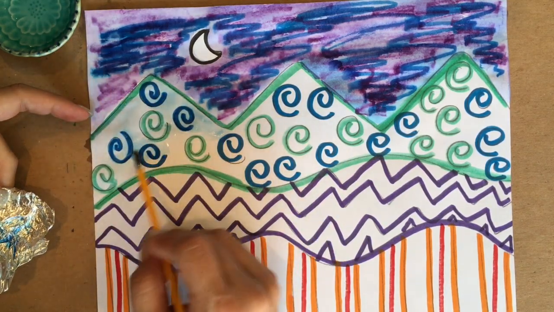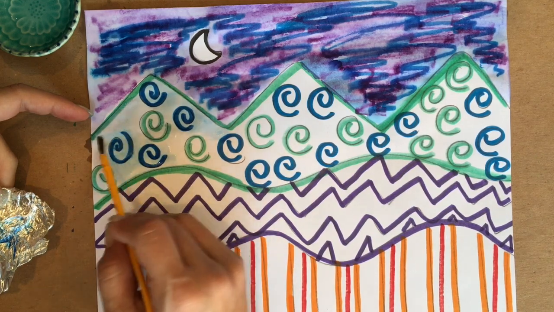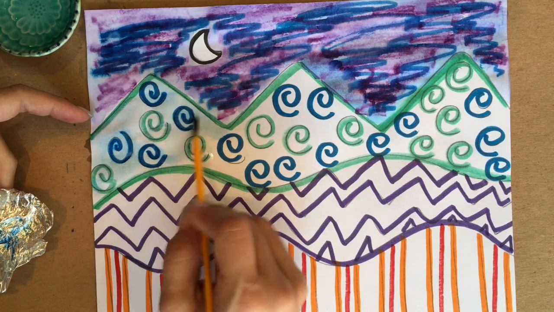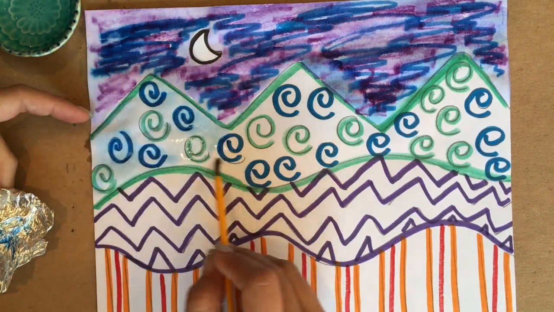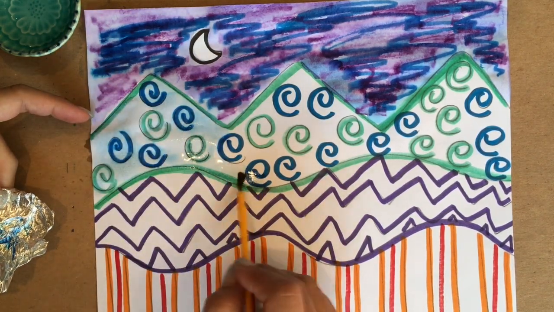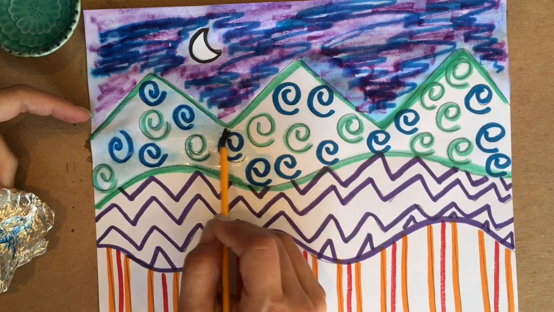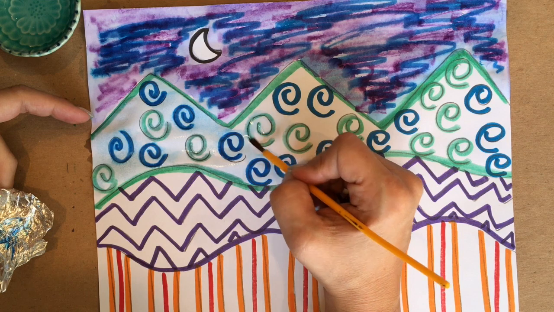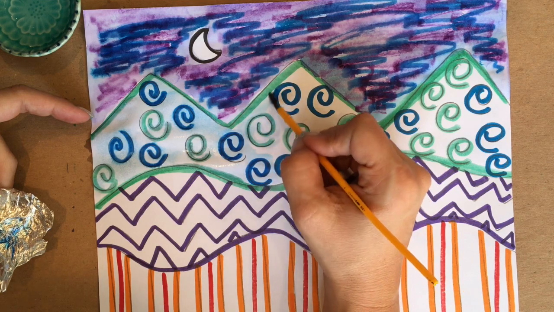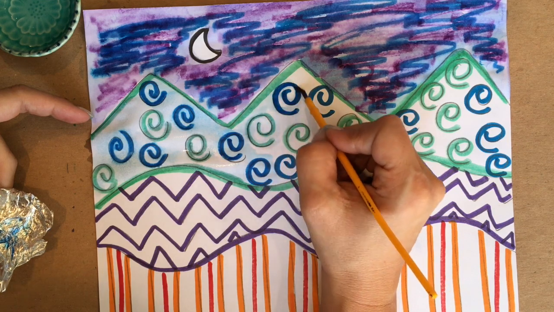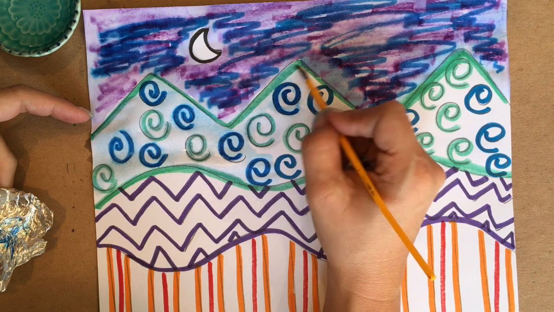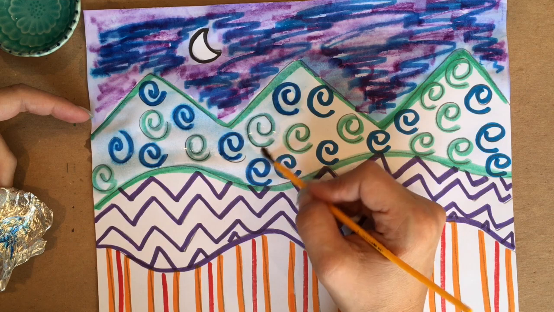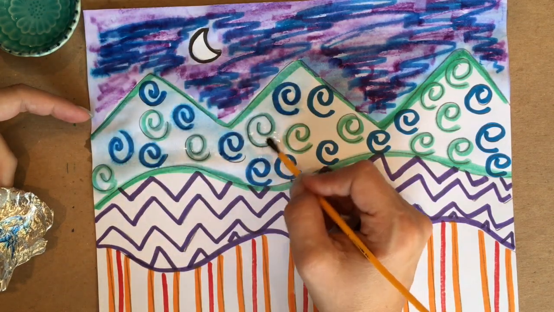Some colors bleed or create color more than the other colors do. So the blue looks like it's blending a little more than the green. The green's blending, but it's really light. Or you can just trace over the lines if you want and practice painting with your paintbrush, tracing over the lines, or your Q-tip. You can also, like I said, use a sponge.